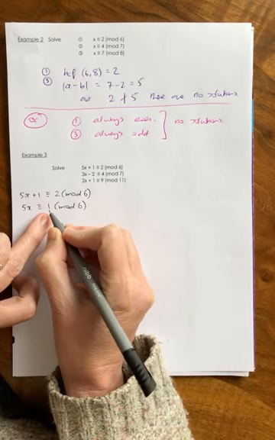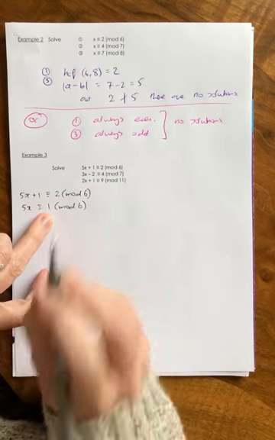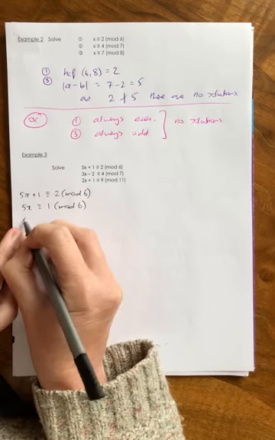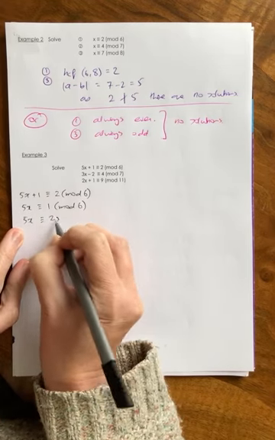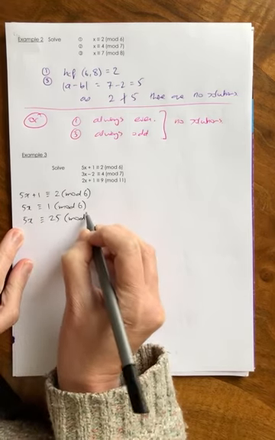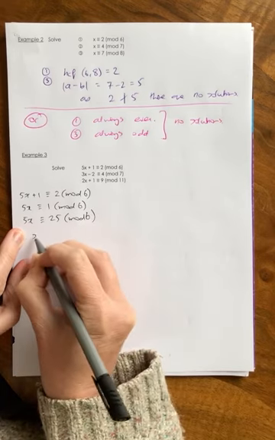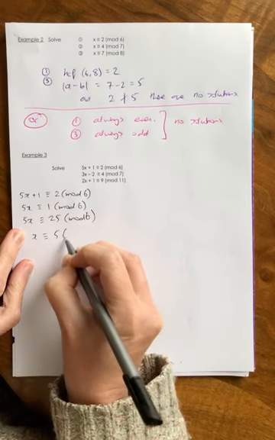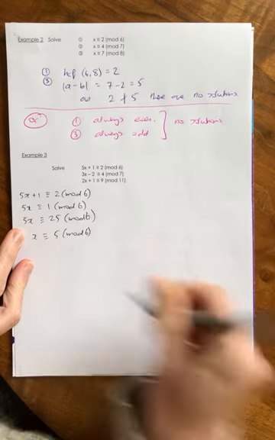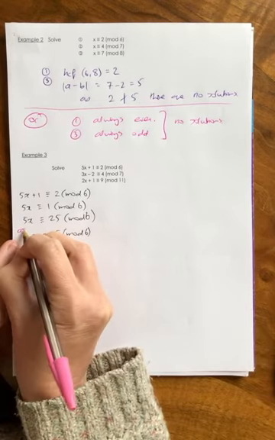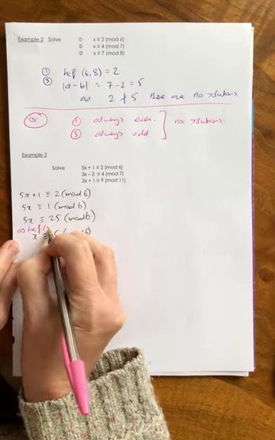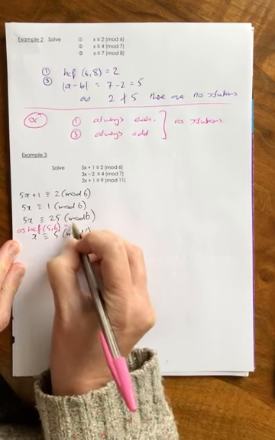I've got 1 upon multiples of 25. 25 works. So 5x is congruent to 25 mod 6. I can divide that by 5, and you all know why I can divide it by 5. I can divide it by 5 as the HCF of 5 and 6 is equal to 1.